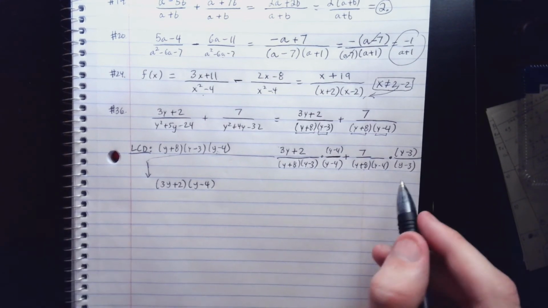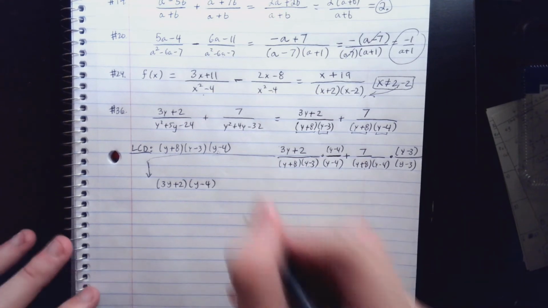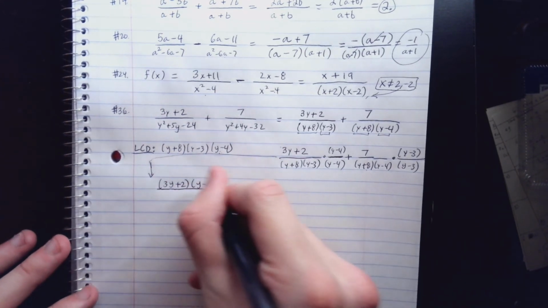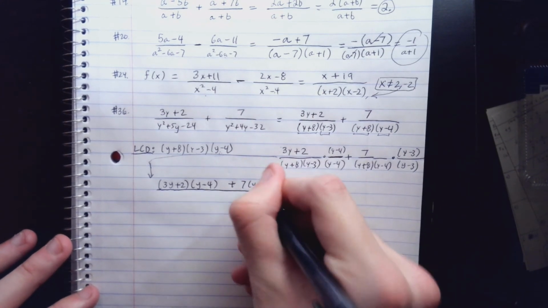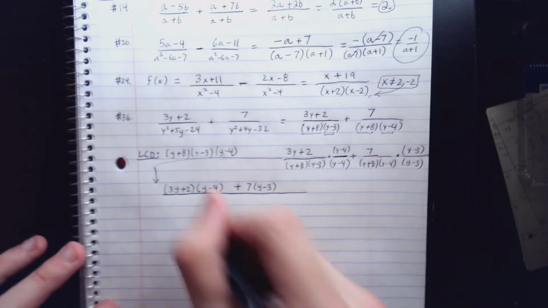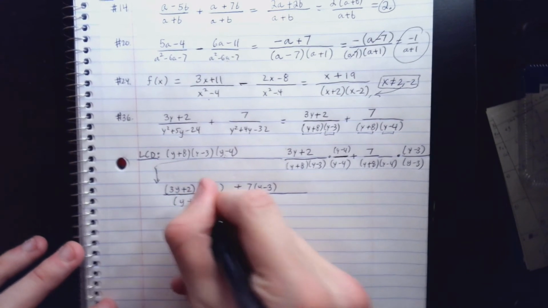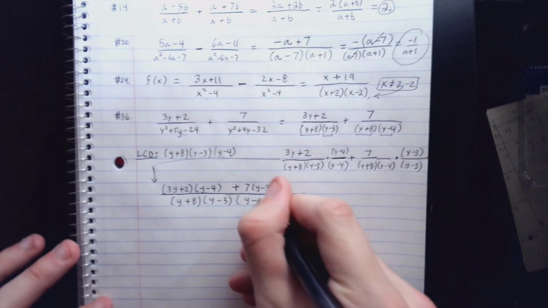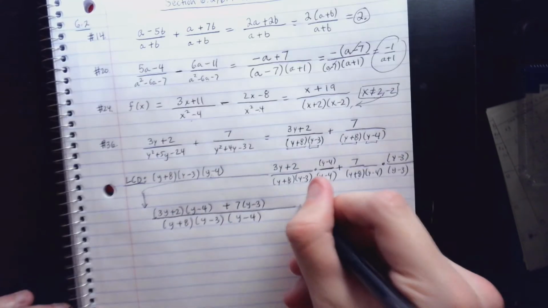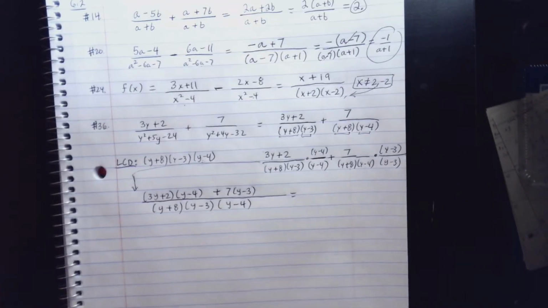So we do have the same denominator now, so we can just express this as a single fraction. And then on the bottom we've got our LCD, y plus 8, y minus 3 times y minus 4. Now we just need to multiply everything out in the top, see if anything cancels out upon division, and then go from there. So we'll simplify when possible.